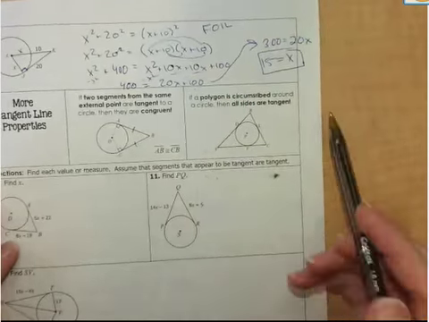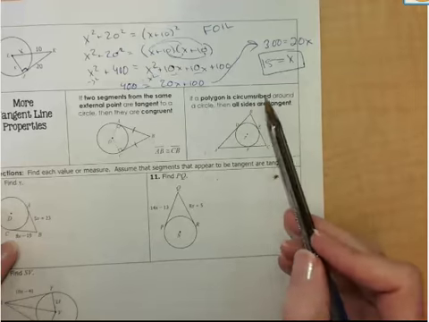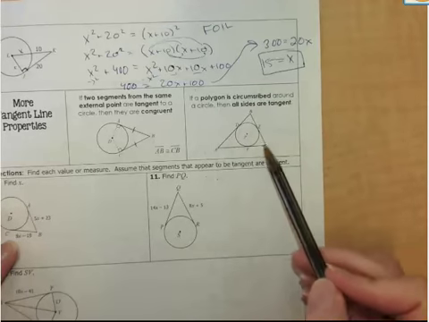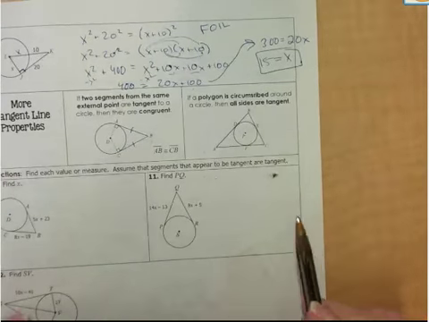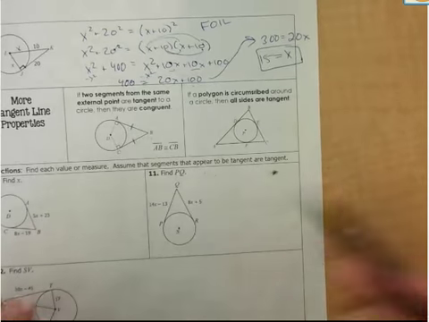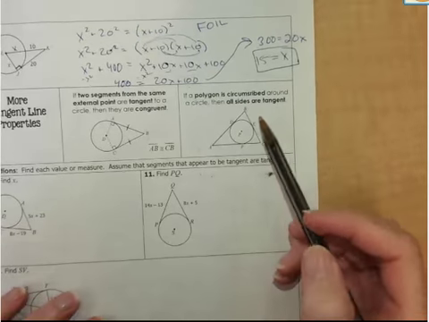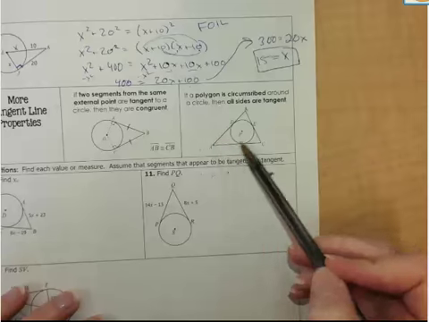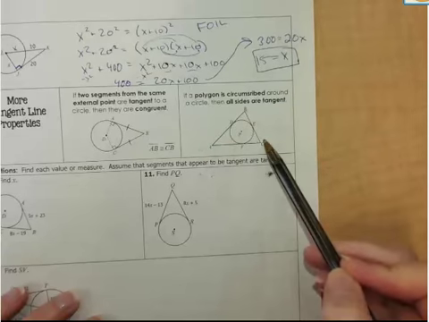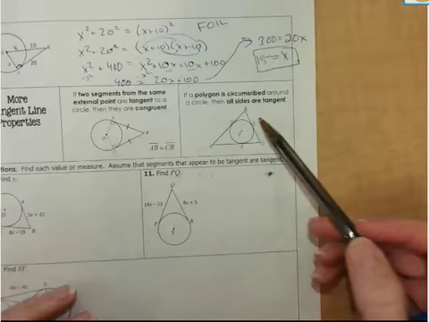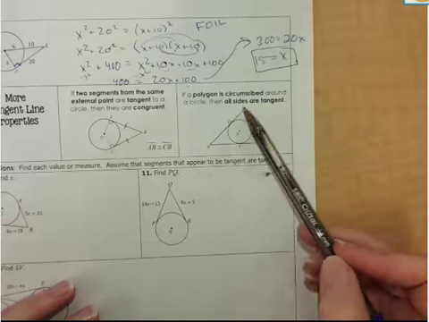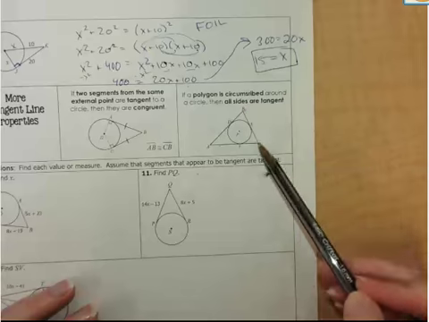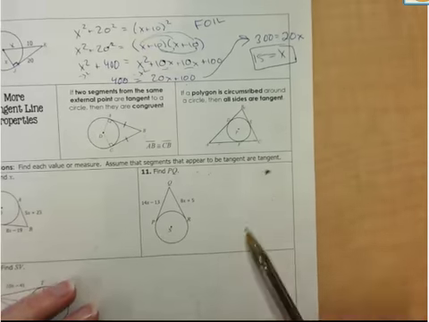The other property is that if a polygon is circumscribed, so the polygon here is going to be our triangle. Remember, we're dealing with polygons. We had that whole unit on polygons. We worked mainly with quadrilaterals, but a polygon could have any amount of sides, 3 or more. So circumscribed means we're on the outside. Inscribed would be on the inside. So circumscribed is around it. If you have that, then all sides are tangent. So BC is tangent here, AC is, and so is DB.